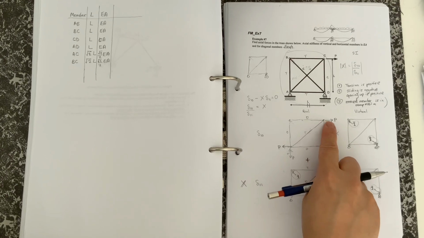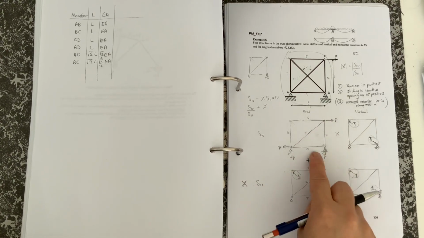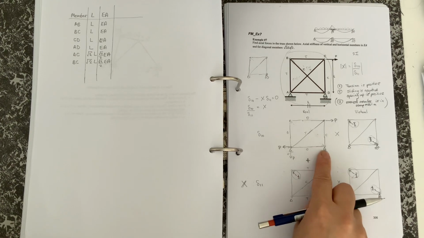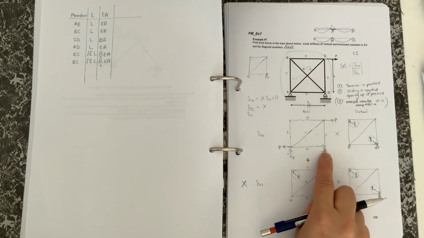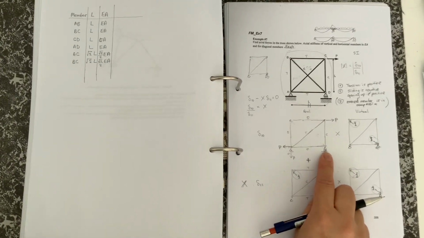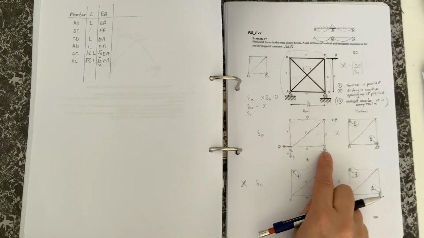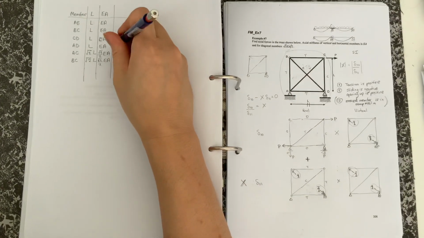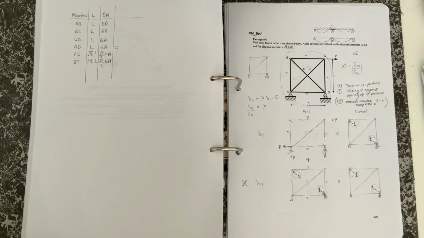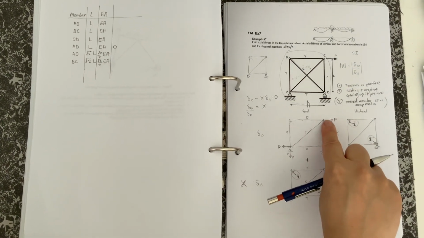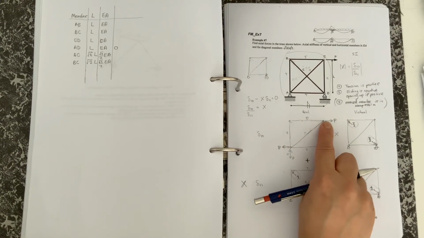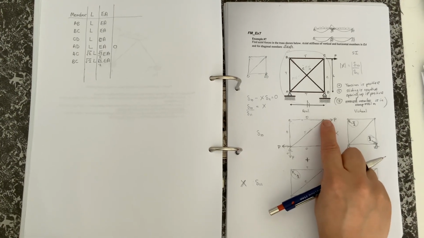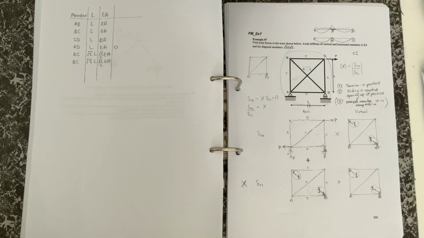Firstly, there's going to be no force in this member, because that's not possible since one is pin and one is roller, which is going to be member AD. So AD is going to have no force. This can only flow down here, so it wouldn't be flowing around there. You just do method of sections, method of joints around that point there, and you'll find that out.